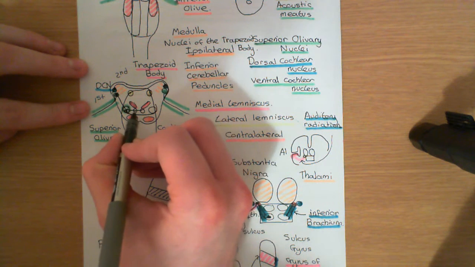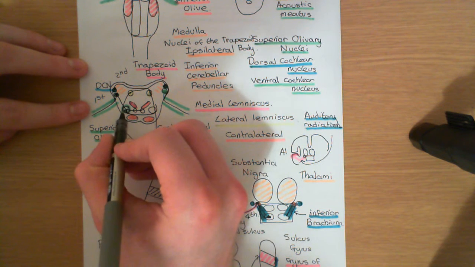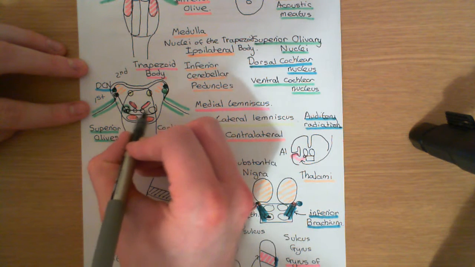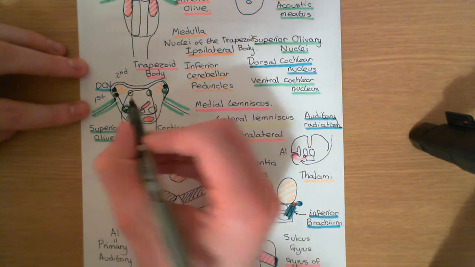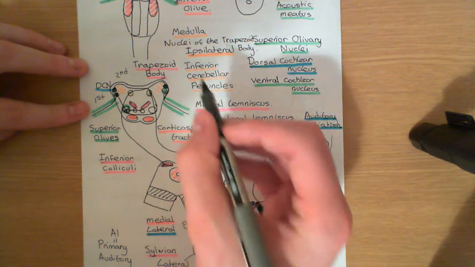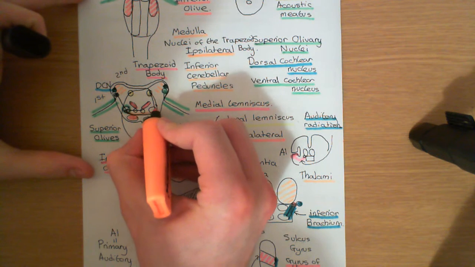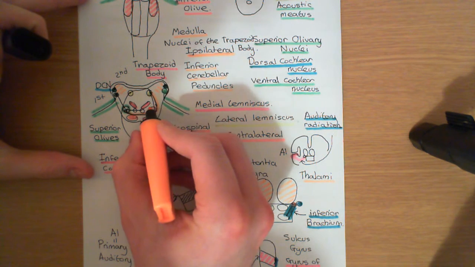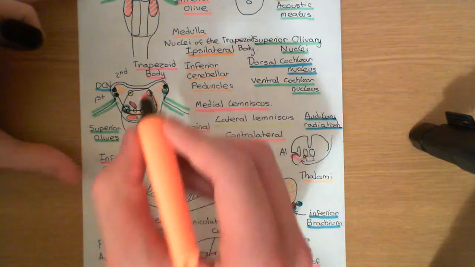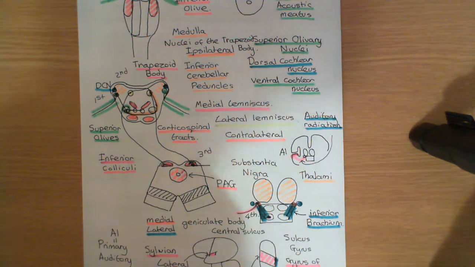So the trapezoid body is all of these fibres that appear to run between the two superior olives. This fibre isn't actually going to go to the other superior olive, but it's still going to move with all those other fibres in the middle there that are counted as the trapezoid body. So it goes round like so, and then it's going to go into the contralateral lateral lemniscus. So some of the fibres of the superior olive will cross the midline in the trapezoid body, go round the contralateral superior olive, and then go into the lateral lemniscus on the contralateral side, and then ascend up, of course, to the inferior colliculus.